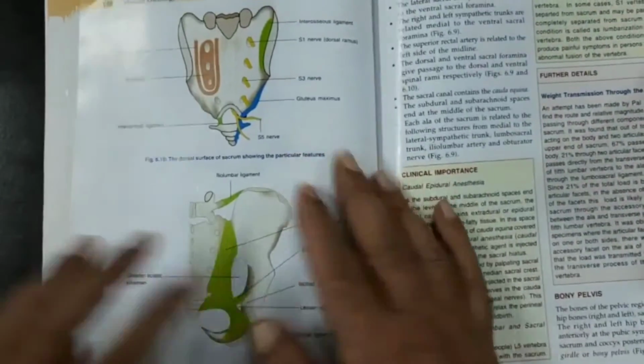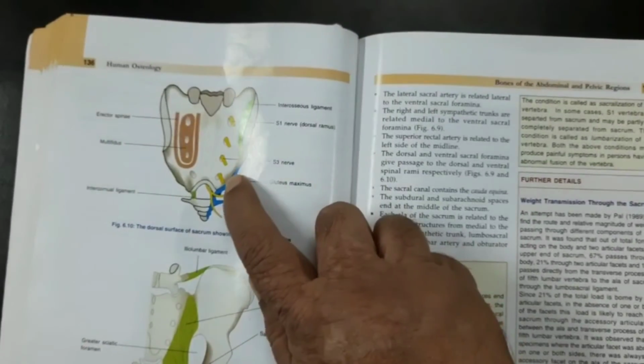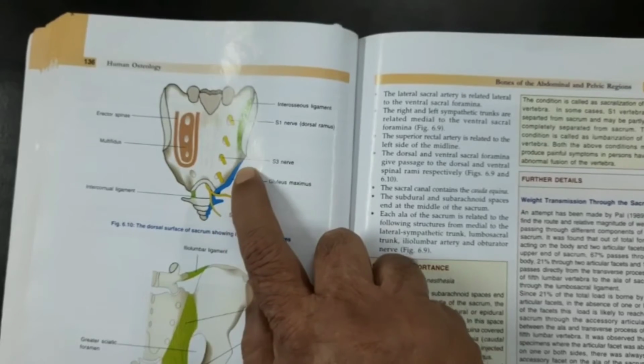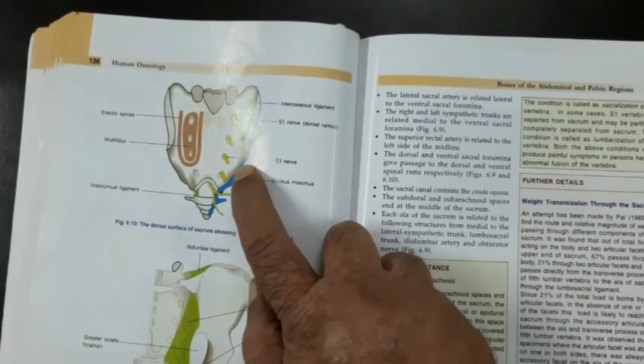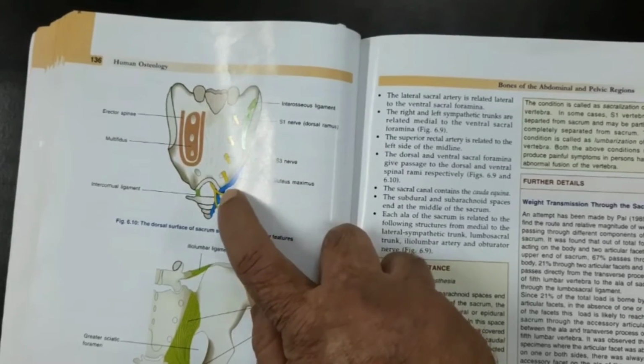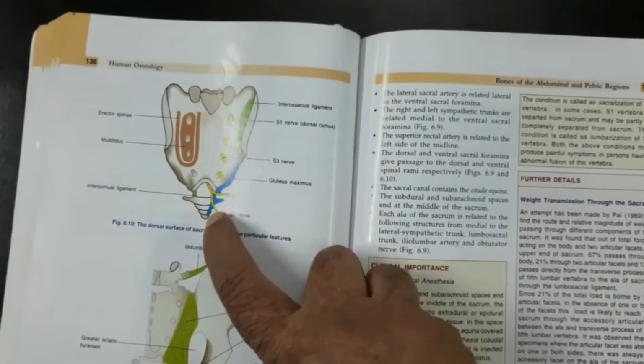Then on the dorsal surface, the muscle taking origin is the gluteus maximus, a strong origin from the lateral margin below the auricular surface, the lateral margin of the lower part of the sacrum, and from the posterolateral aspect of the coccygeal vertebrae.